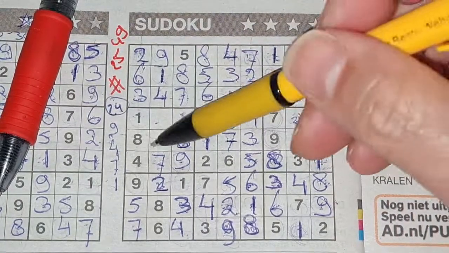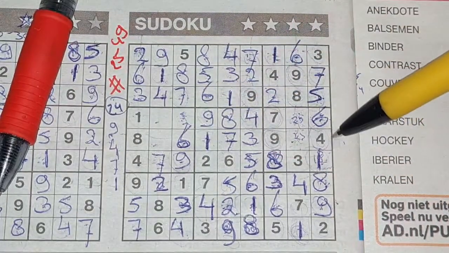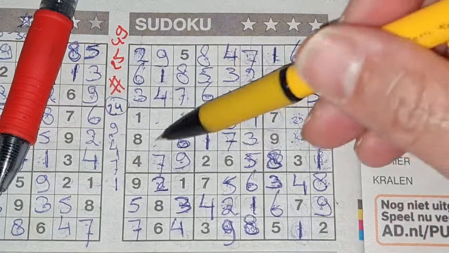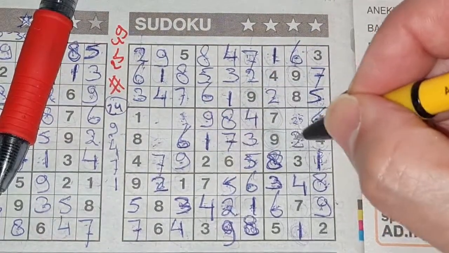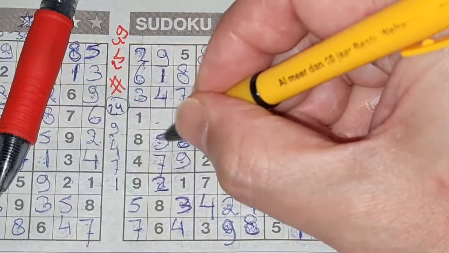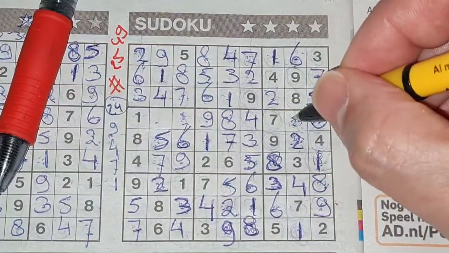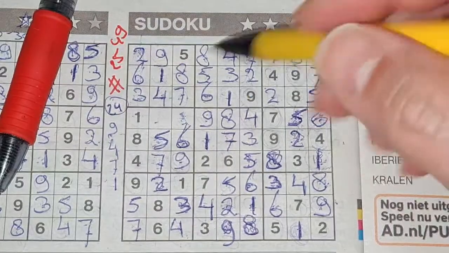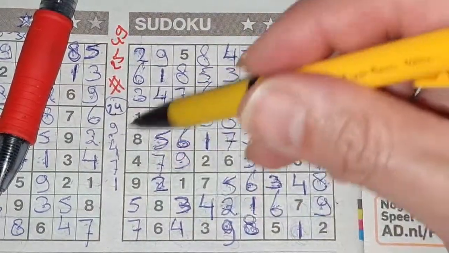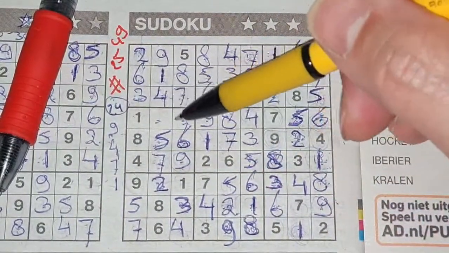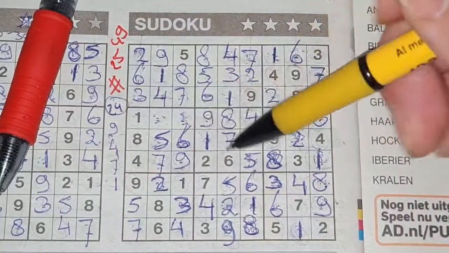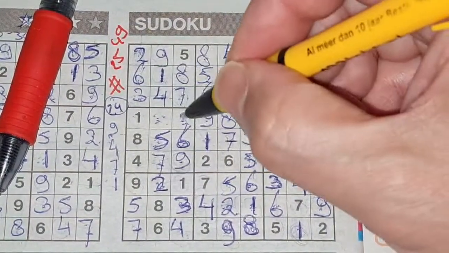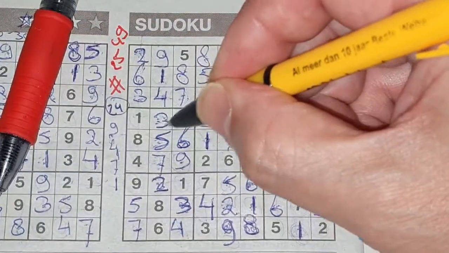Two numbers left in the middle row for the numbers 2 and 5. We see here 2, no 2 there. 2 should be here, and the 5 goes there. One number left in this big square for the number 5. And the final two numbers of this big square for the numbers 2 and 3. We have a 2 there, no 2 there. 2 should be here, and a 3 goes there.